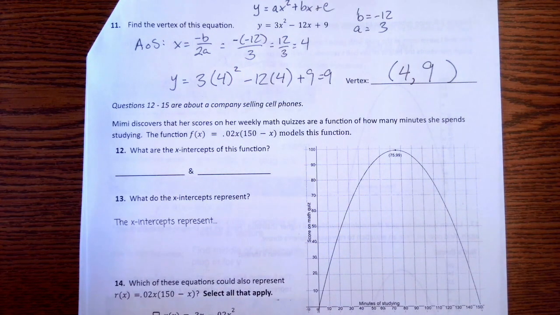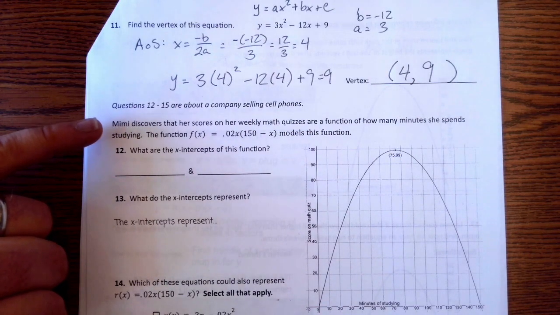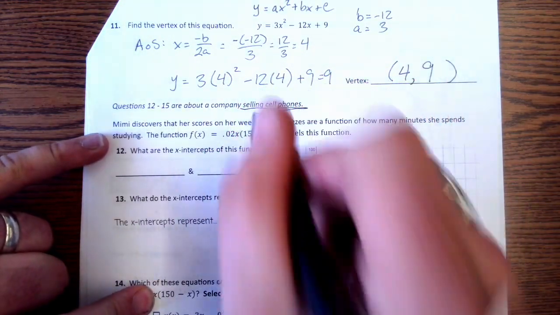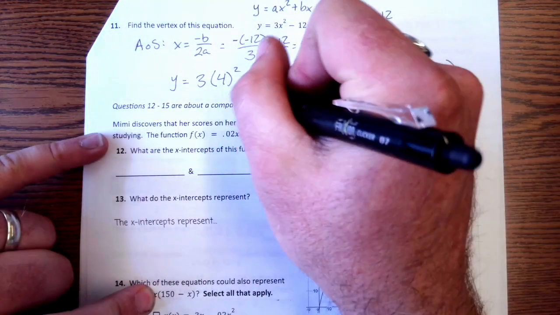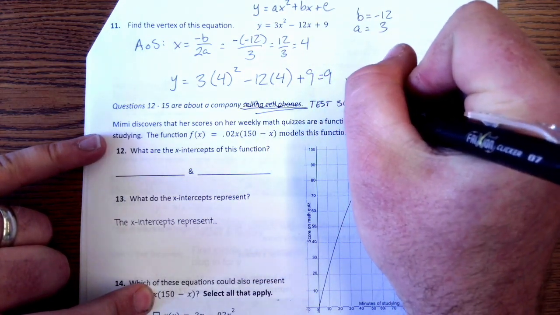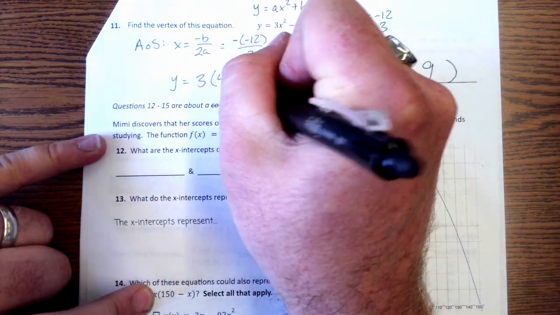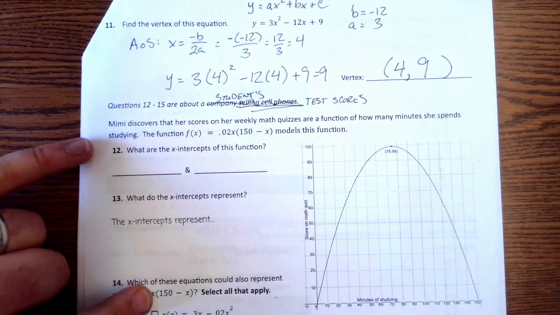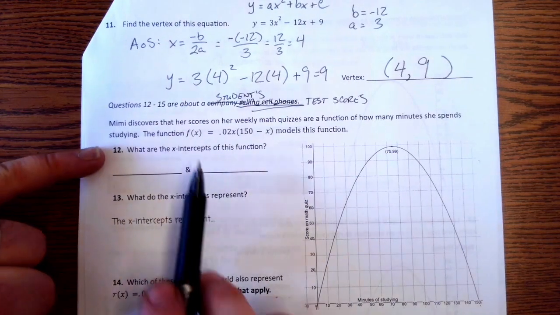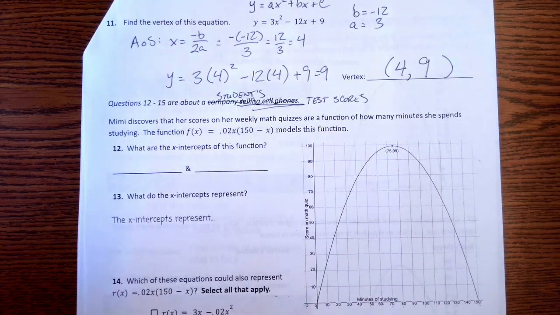Number 12. 12 through 15 are about a company selling cell phones. Mimi discovers that her scores on her weekly... I bet the real test is going to talk about selling cell phones instead of test scores. Mimi discovers that the scores on her weekly math quizzes are a function of how many minutes she spends studying. The function f of x equals 0.2x times (150 minus x) models this function.